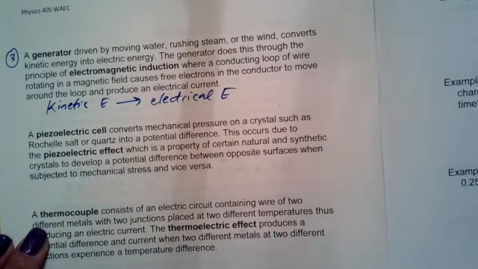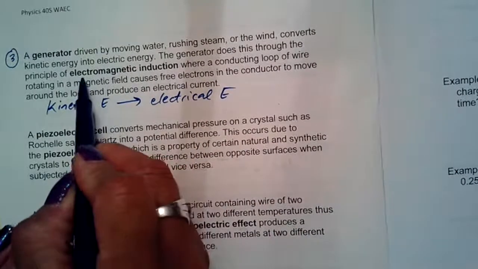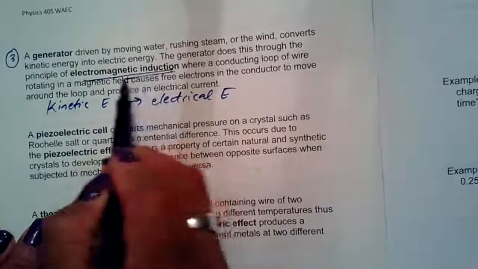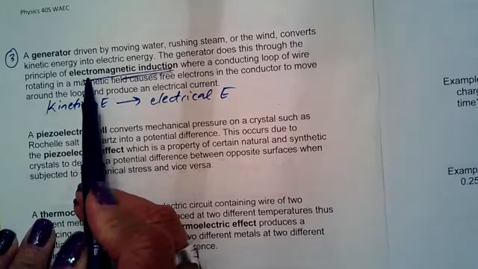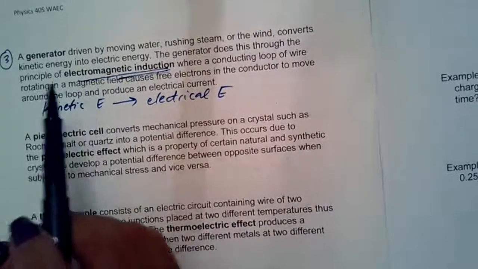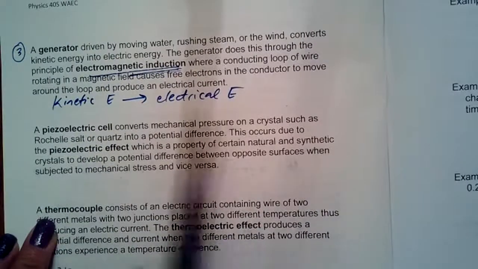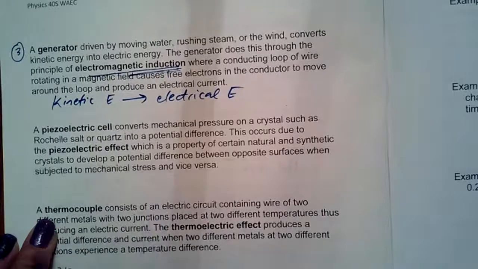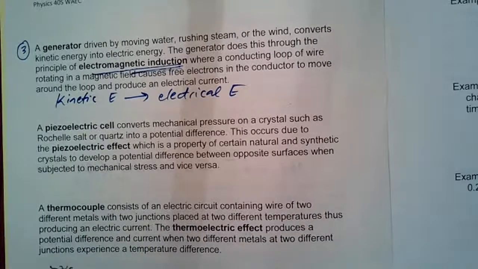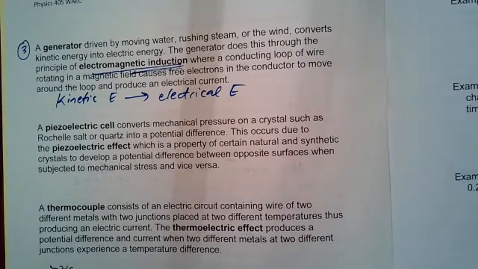The generator does this through the principle of electromagnetic induction, and this is actually a unit all on its own. This will be a unit that we're going to be covering after electric circuitry. After this unit, we're going to go over electromagnetic induction. That will then take us to the very last unit, called medical physics.